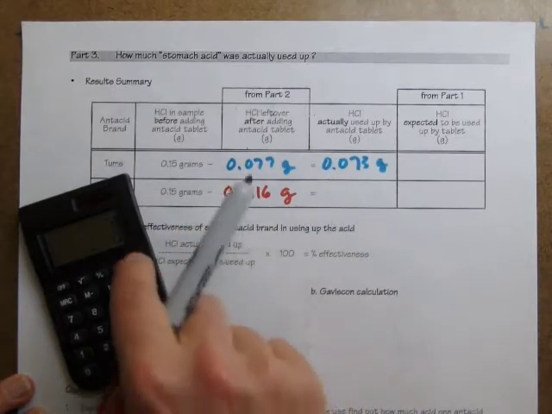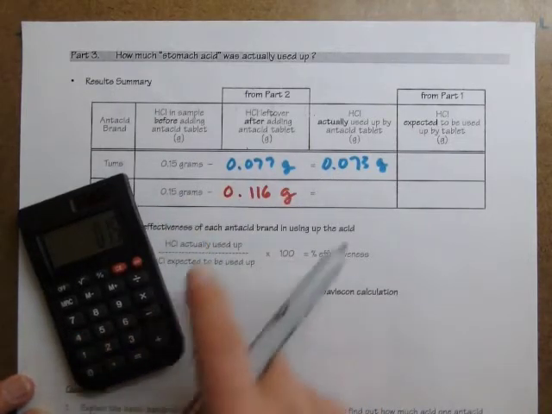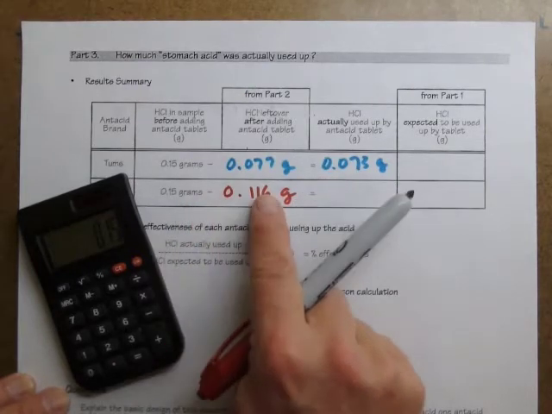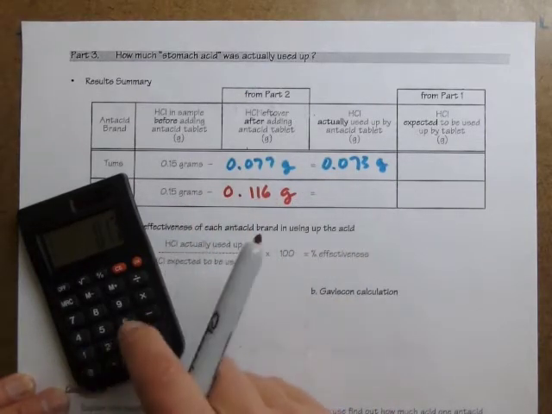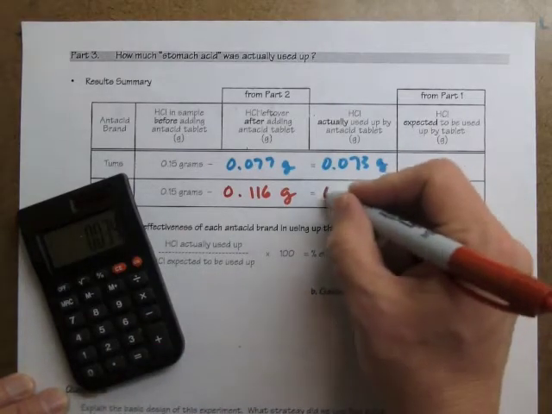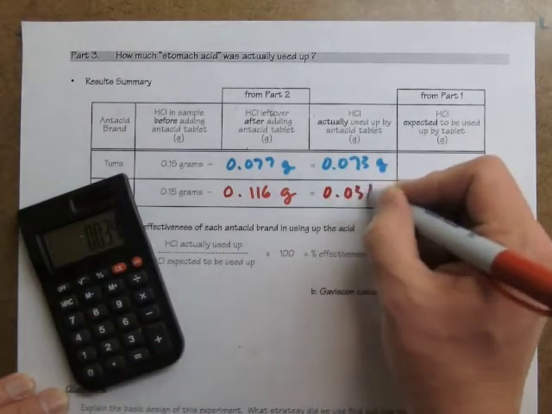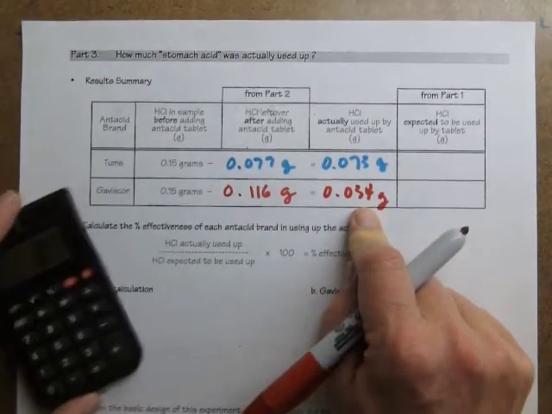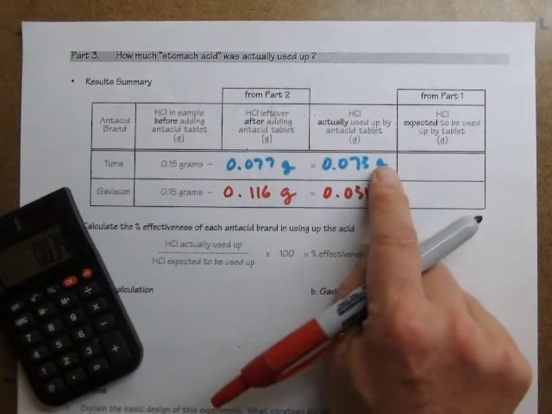We'll do the same calculation here. 0.15 grams of acid were in the sample to start. This is how much was left, 0.116. So it used up 0.034 grams. A lot less acid was used up by the Gaviscon compared to the Tums.